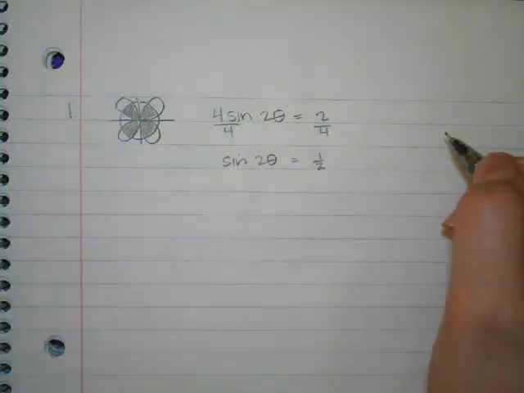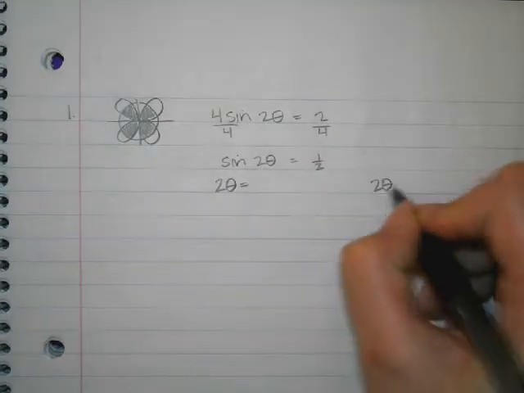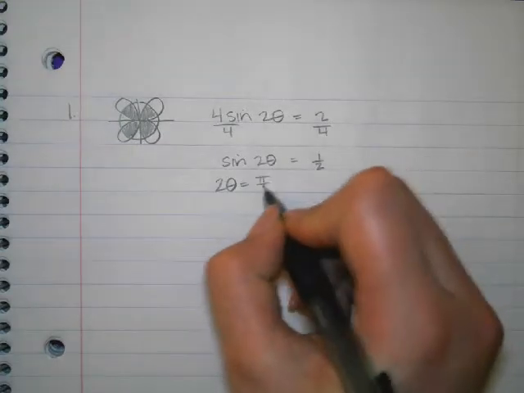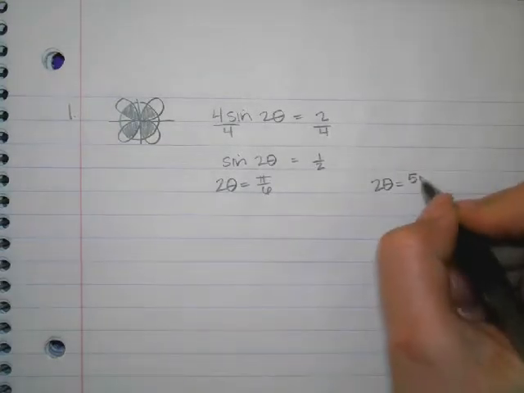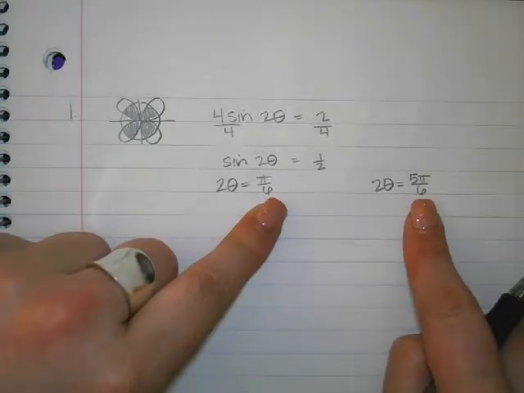And we're not going to make the mistakes in solving these equations now, right? So I'm going to say 2 theta equals something, 2 theta equals something. Where on the unit circle is the y-coordinate positive 1/2? And what am I missing?